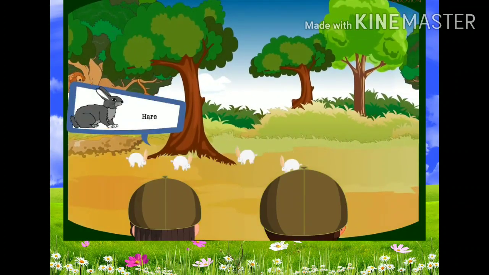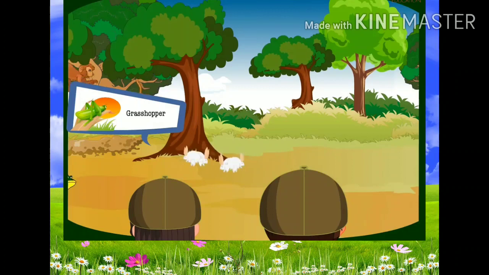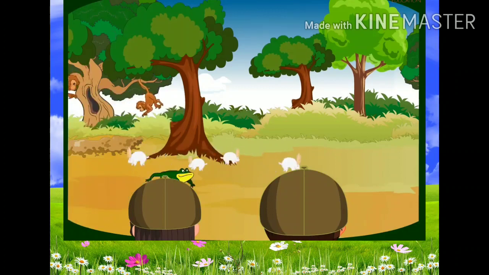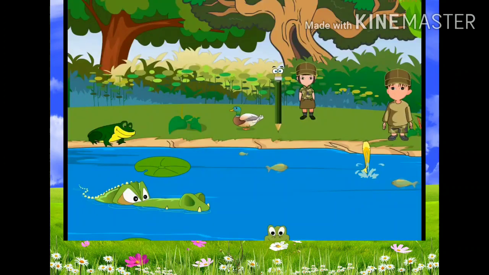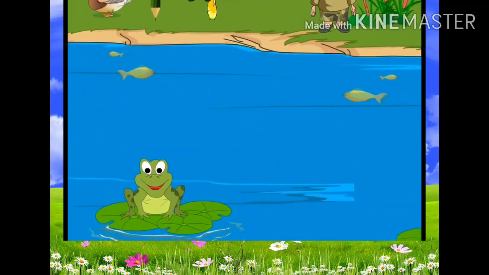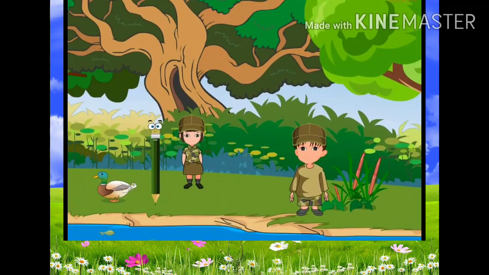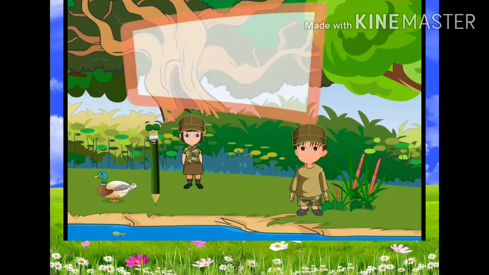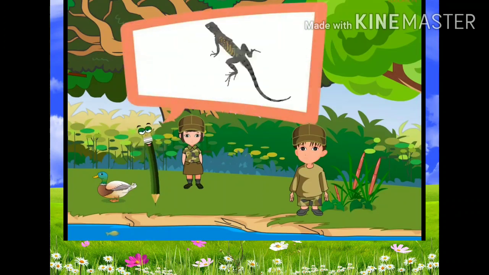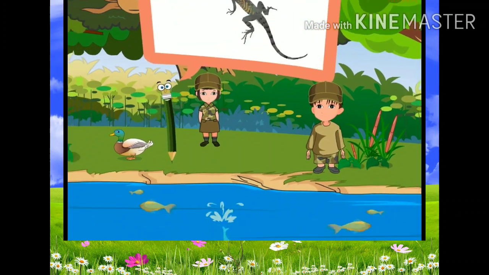Kangaroos, hares, grasshoppers, and look over there. That frog is hopping his way to a pond. Frogs can jump. And they can swim too. Let's have a closer look. Wow! So many fishes here are swimming in the pond. Most of the animals that crawl have bodies bigger than their legs. Caterpillars, lizards, and a lot of insects.